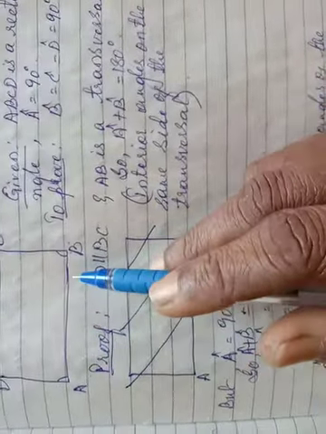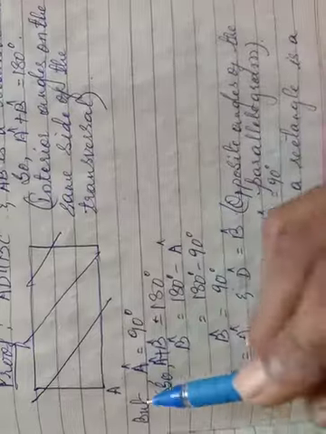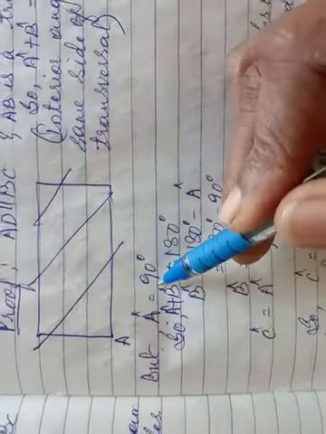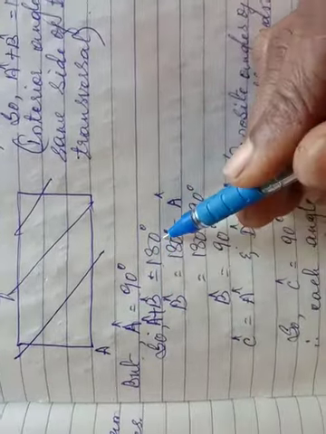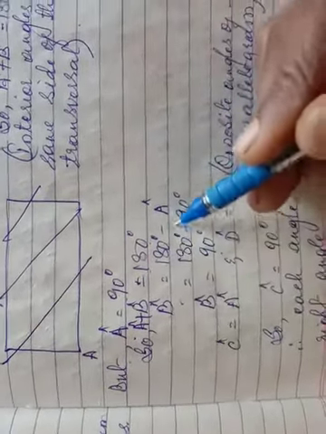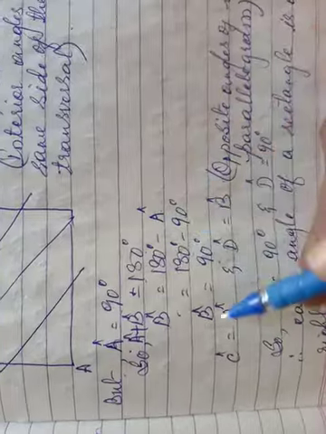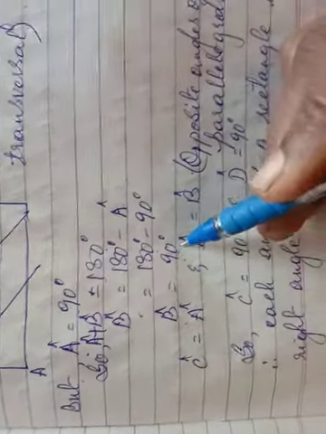Same side of the transversal. Now, we know that angle A is equal to 90 degrees. Let us substitute in this. So, angle A plus angle B equals 180. Angle B is equal to 180 minus A. A is 90, so angle B also we get 90 degrees.